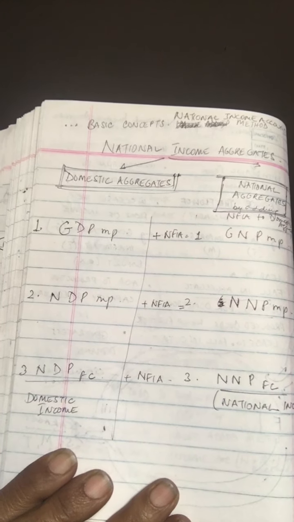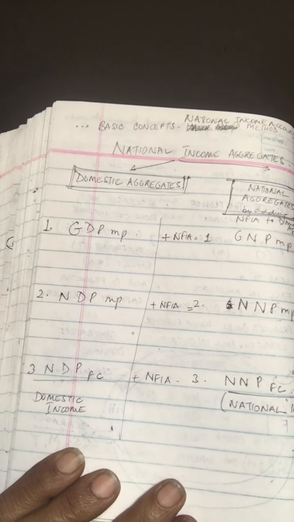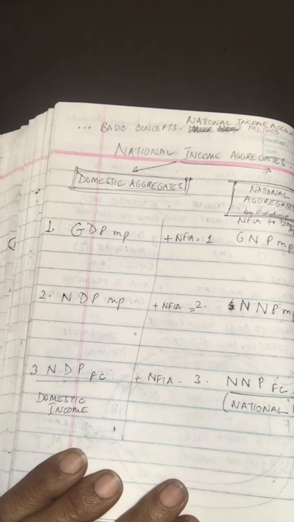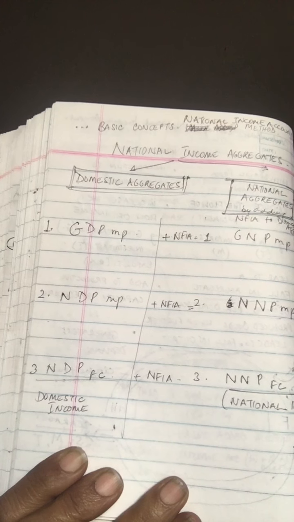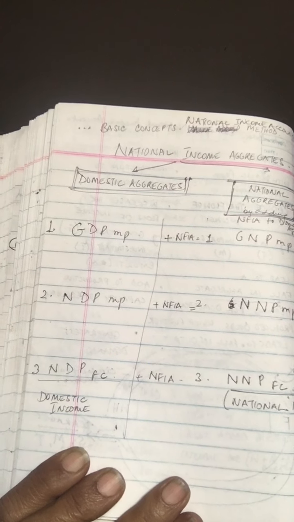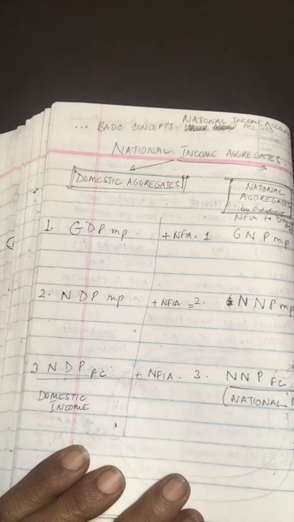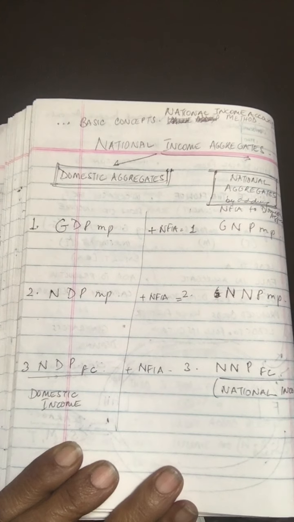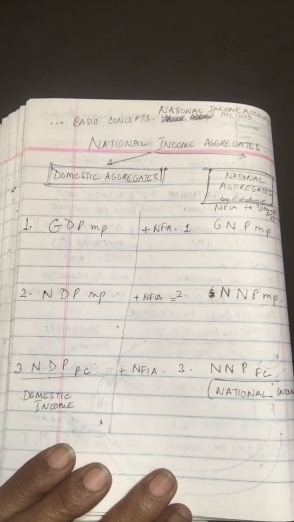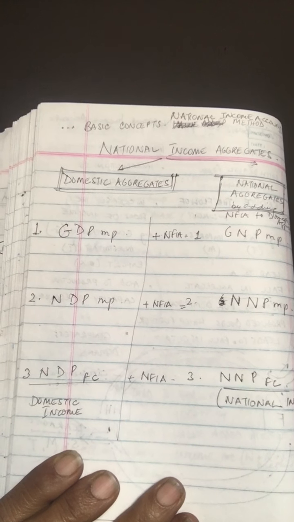So gross domestic product, how did we come to NDP-MP? Diminished by consumption of fixed capital is NDP-MP. Now what is consumption of fixed capital, which we've already done in detail earlier? It means depreciation.